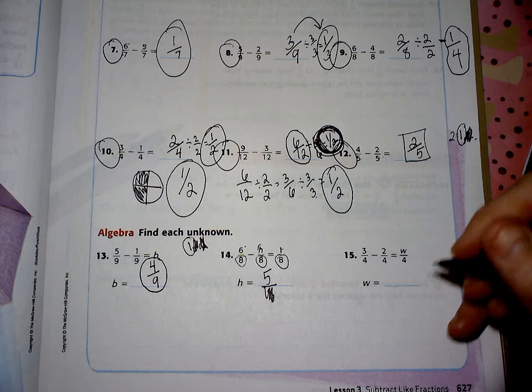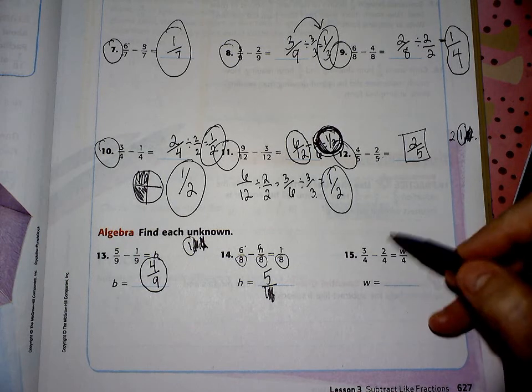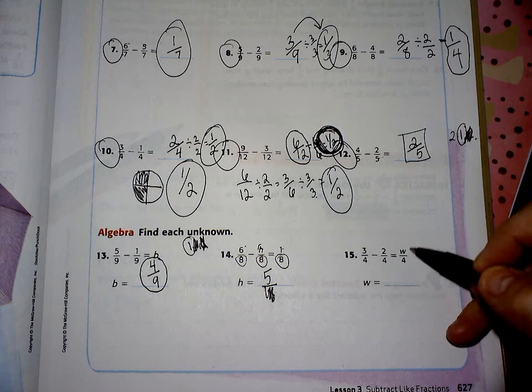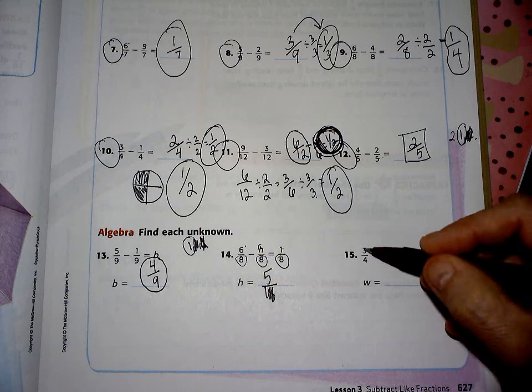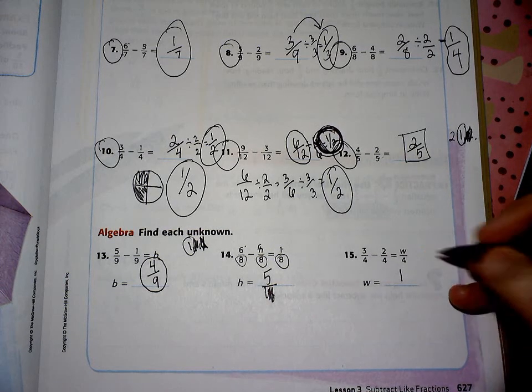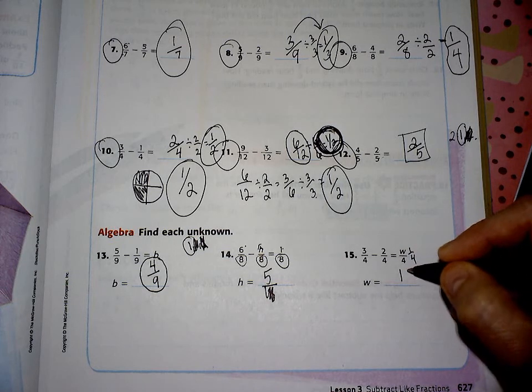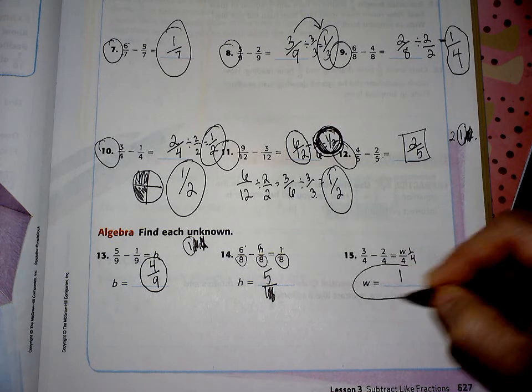Last problem for today, you guys. 3/4 minus 2/4 equals how many fourths? Well, this is easy. My denominator stayed the same. 3 minus 2 is 1. The answer there is 1/4. But your W that's missing is a 1.